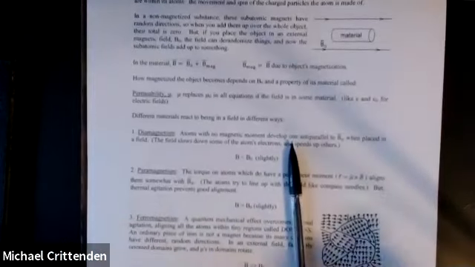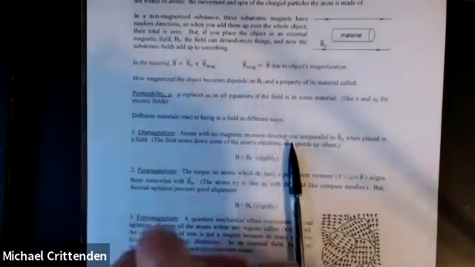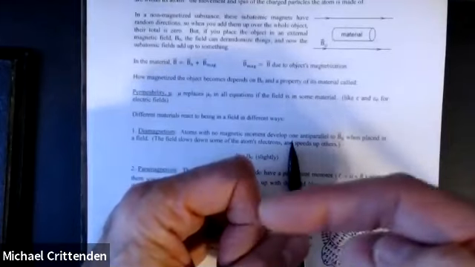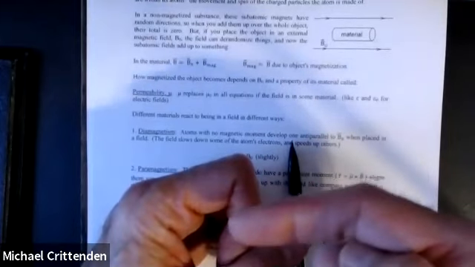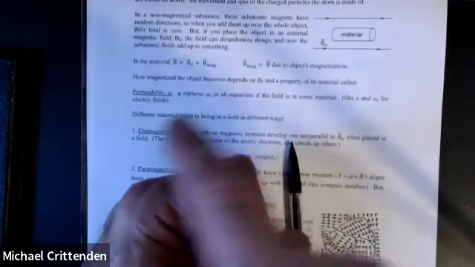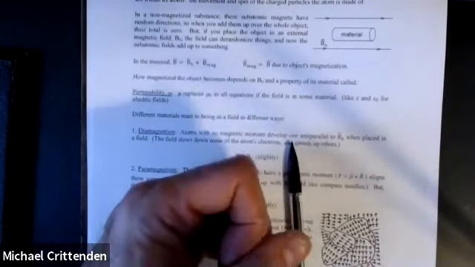Okay, what happens, if you've got a copper atom, for example, as the electrons move around within the atom, they feel that qv cross B force. Well, if you've got one electron that's going around in one direction, maybe that force is toward the center of its orbit, toward the nucleus. You have another electron which is going around the same sort of orbit but in the other direction.